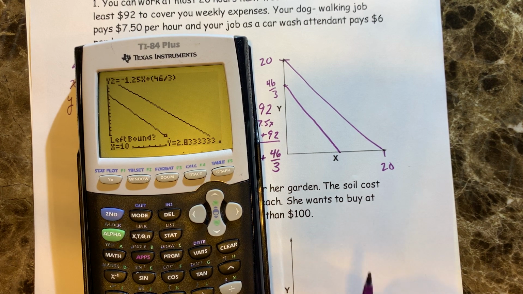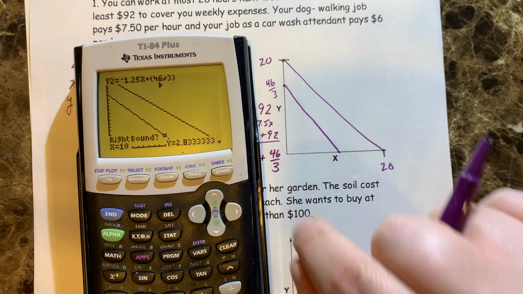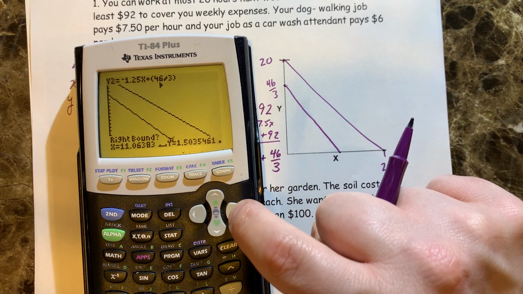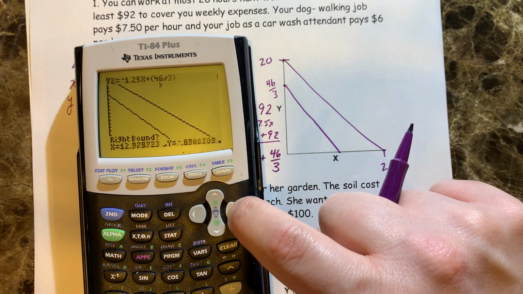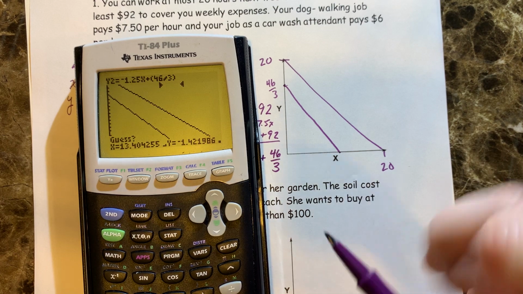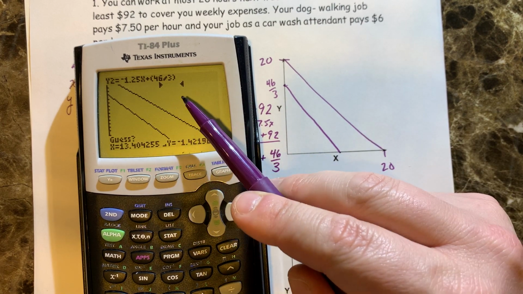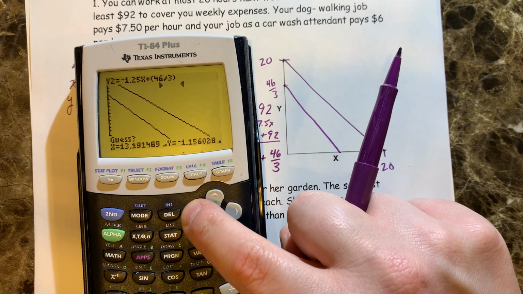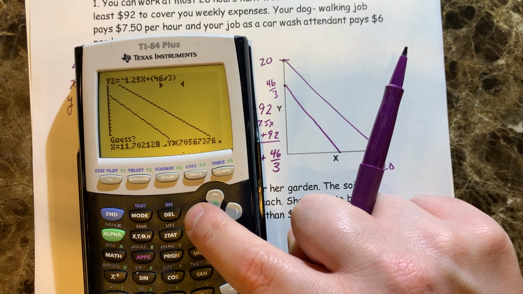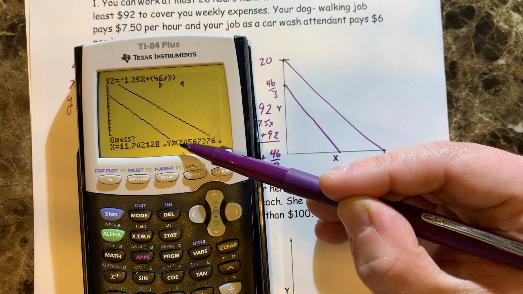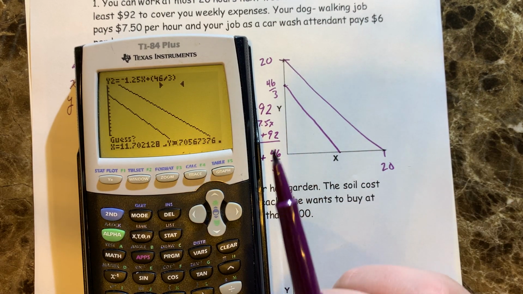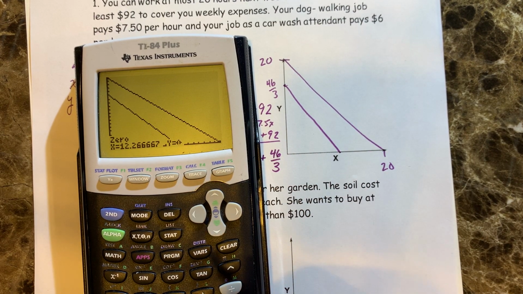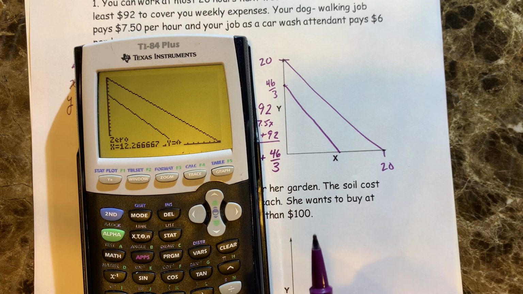Left bound, so I'm a little bit to the left side of where it seems to hit 0. Then I'm going to scroll over until it's off the screen, because then I'm on the right side of it. And you can see these arrows appeared up here. I think on the new calculators, even vertical lines might appear. And then I'm going to hit left again until I see the cursor flashing a little bit on the screen right there. And I make my guess. And that's about 12.26 repeating.